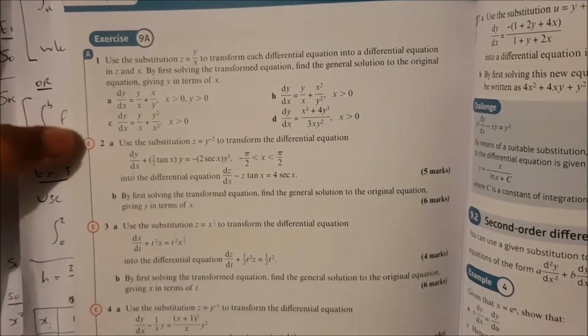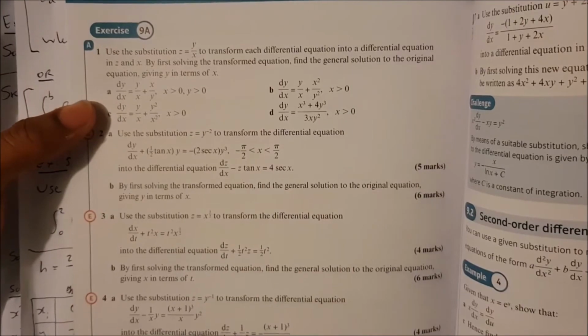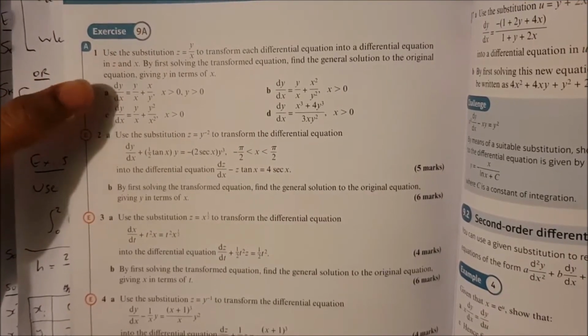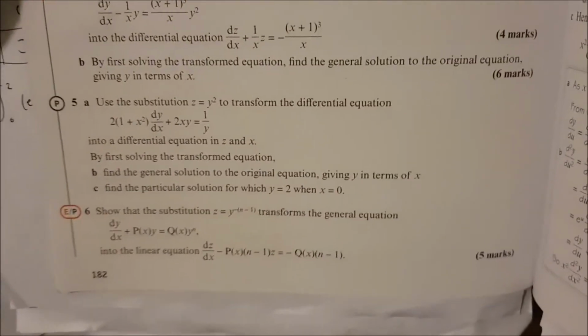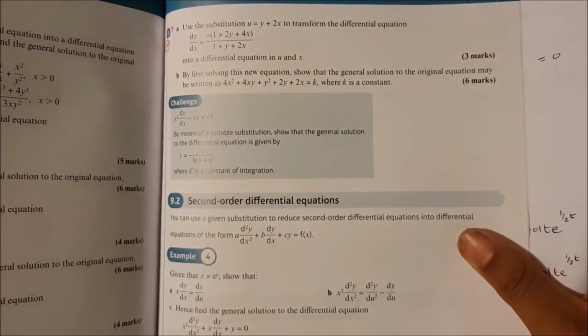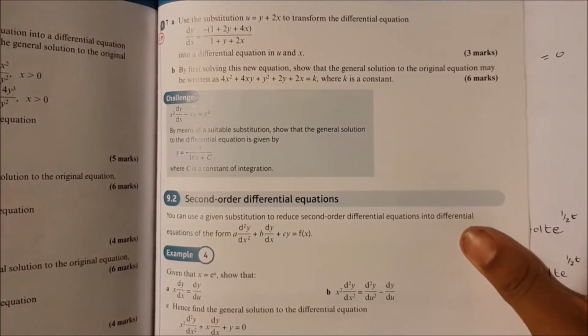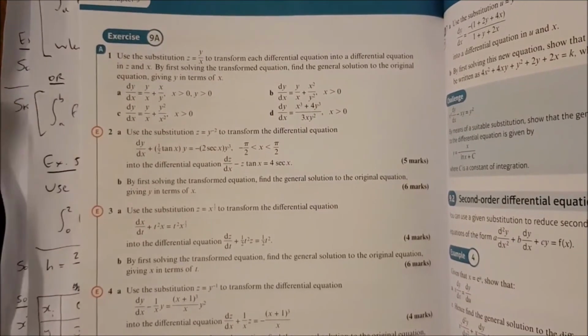This is the easiest stuff, probably grade C, grade D to maybe B, and then you get your A's here and there. None of this is A-star stuff, unless you want to do that challenge question. We're going to move on to second order differential equations soon-ish.